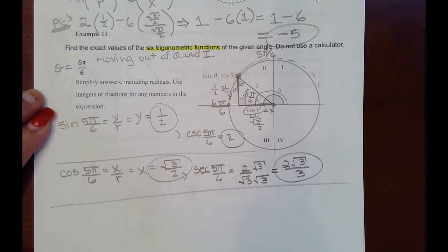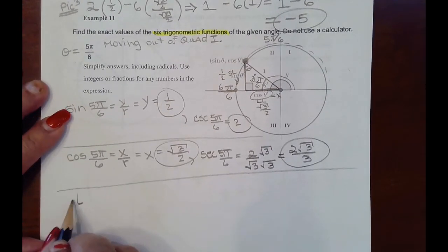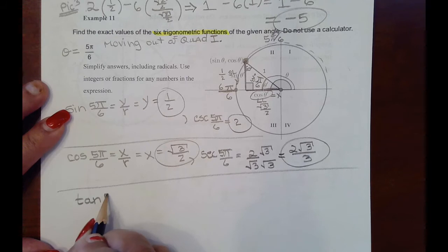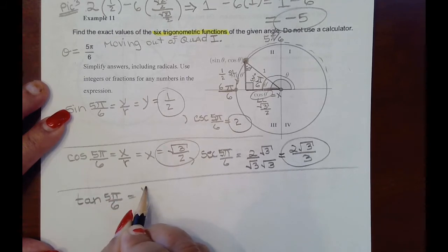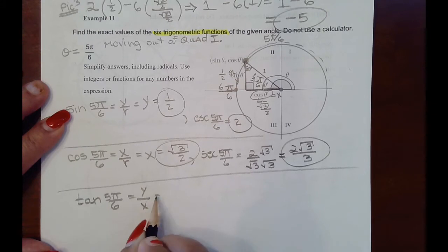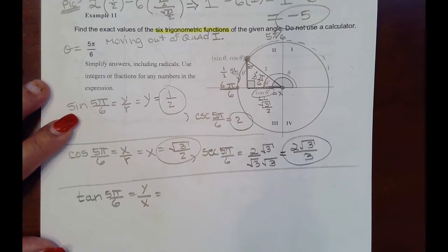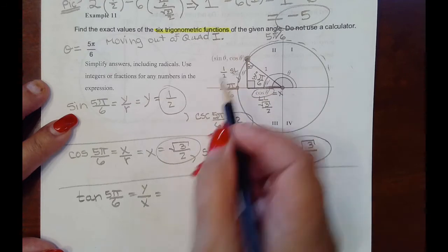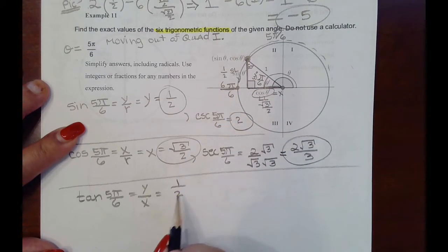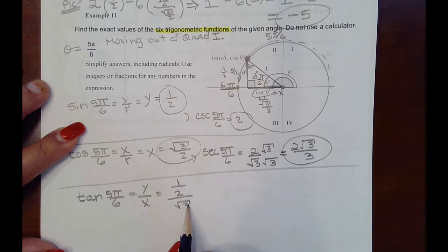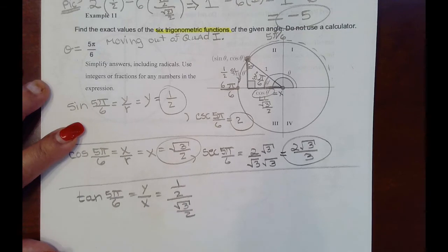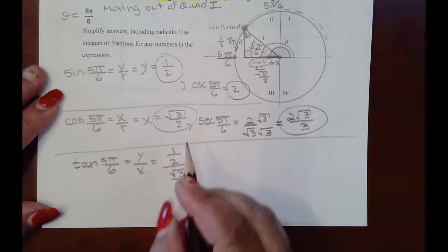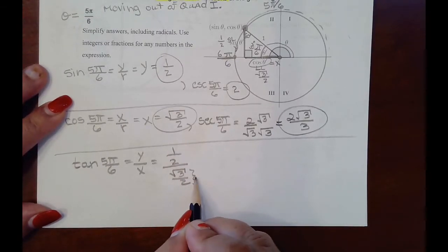Okay, last ones are the tangent and cotangent. So tan of any angle is defined as y over x. And our y value in this case, again, is always the vertical leg. I have to work for this one a little bit. And the x is the horizontal leg, which has square root of 3 over 2 on it. Then we have a complex fraction here, so we're going to float and flip.